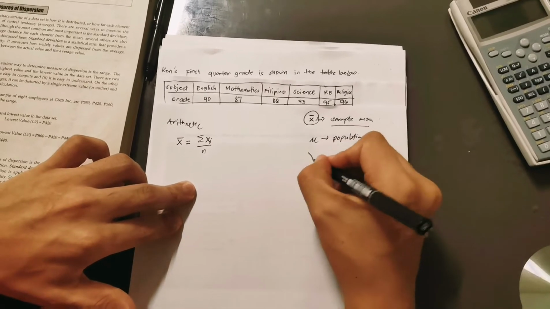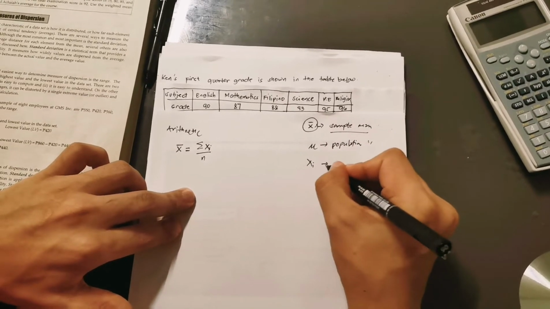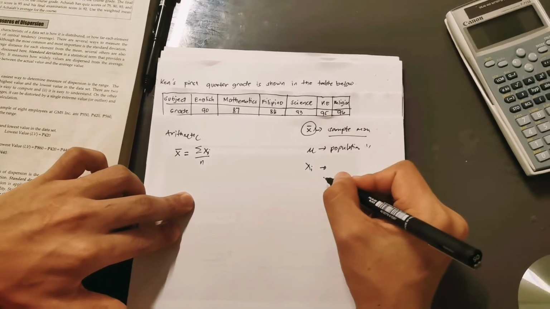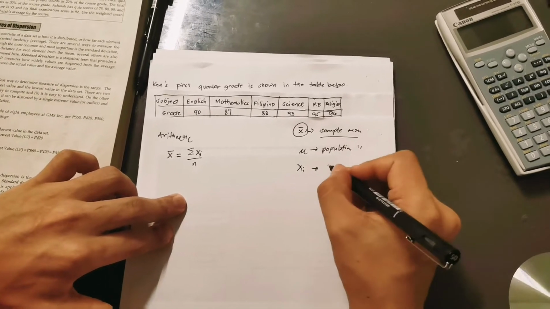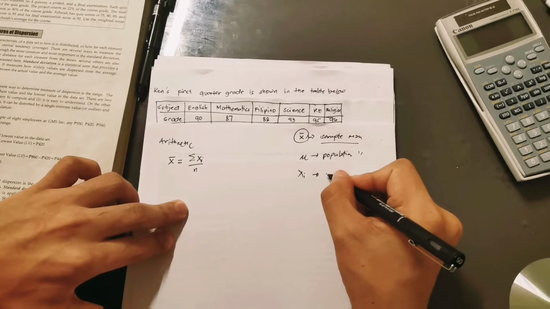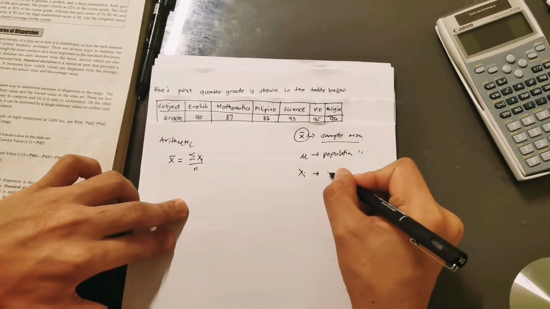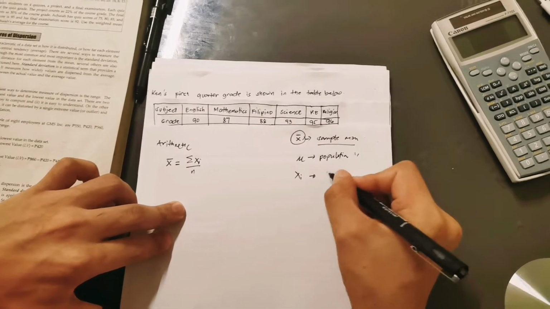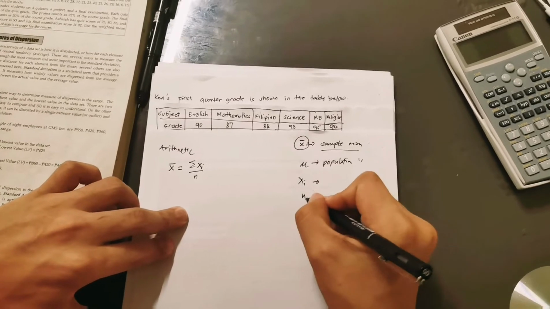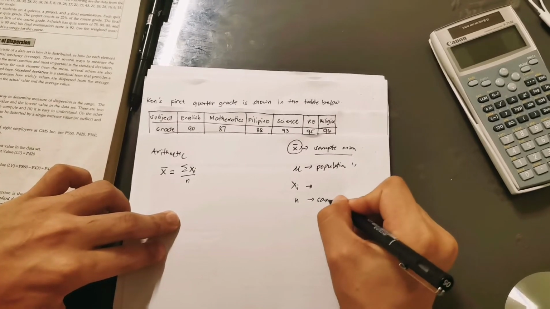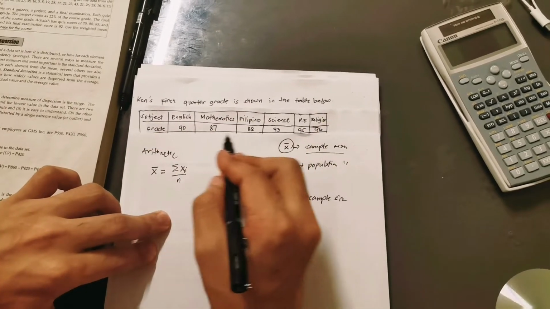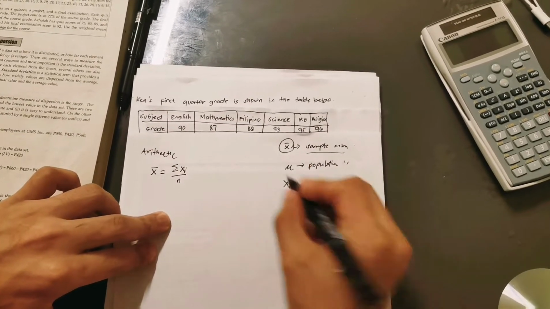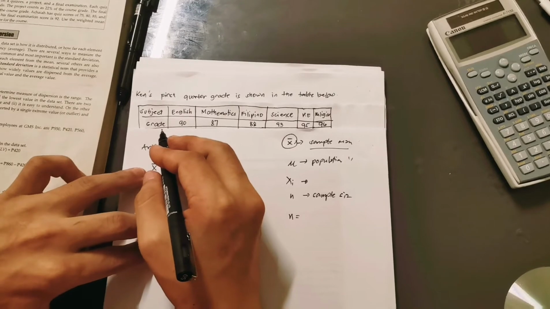Just quickly, x sub i is the variable representing the objects or subjects under investigation, and our n is the sample size. So for this example, our n is 5.